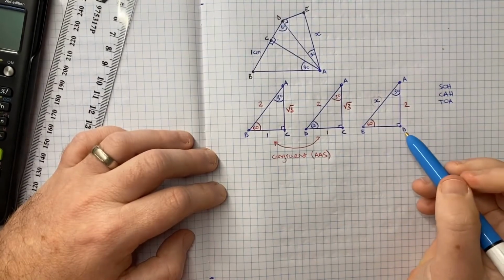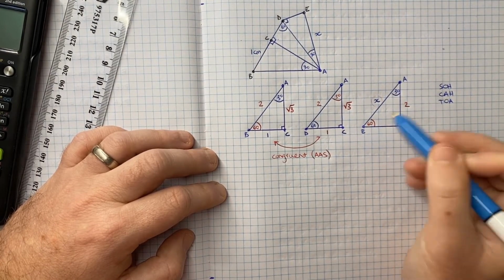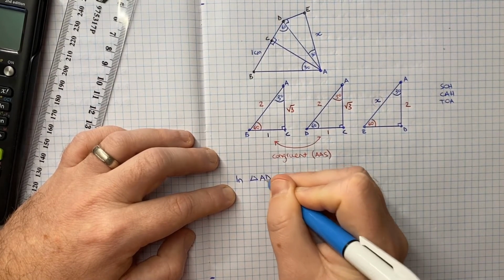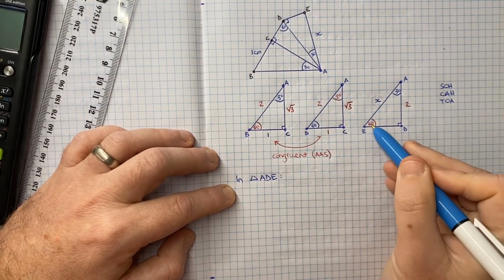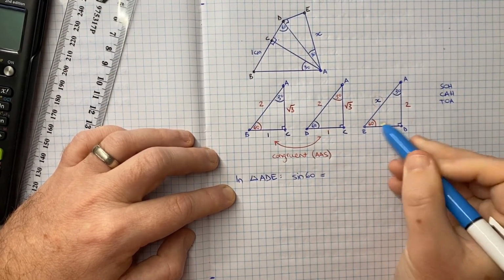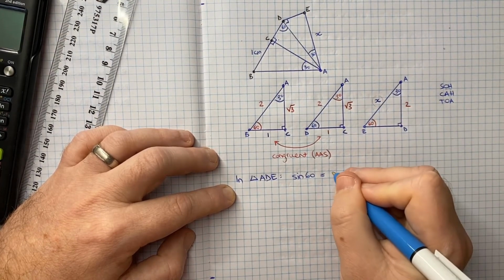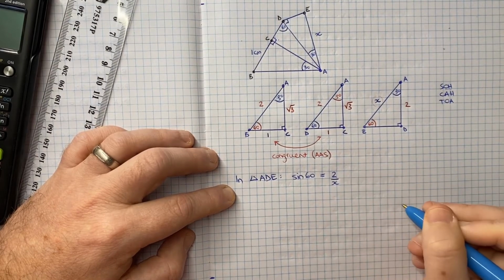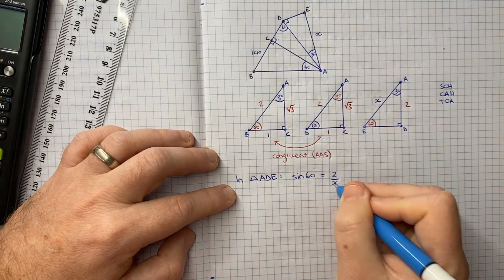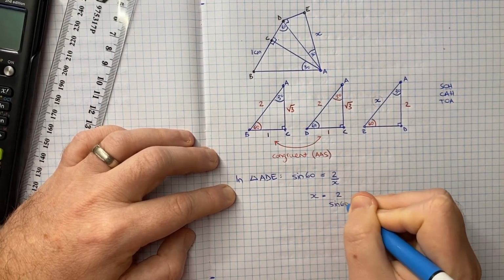I can pick either of these angles, but if I pick this angle here, in triangle ADE, the sine of 60 degrees will be equal to the opposite over the hypotenuse. So 2 divided by x. Now I want to rearrange for x, so I'm going to bring the x up here and the sine 60 down. So we have x is equal to 2 on sine 60.